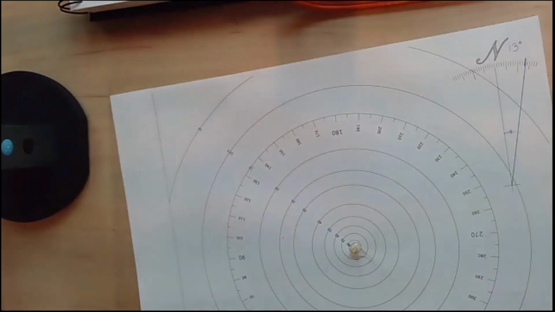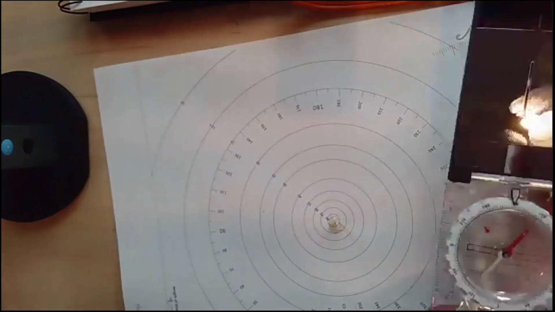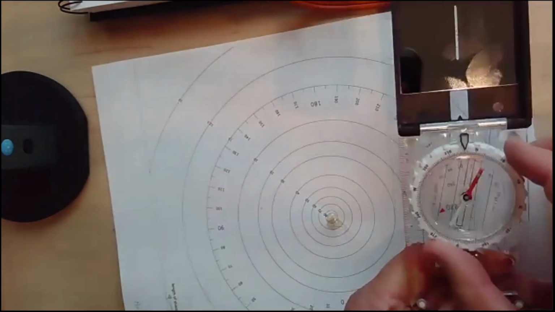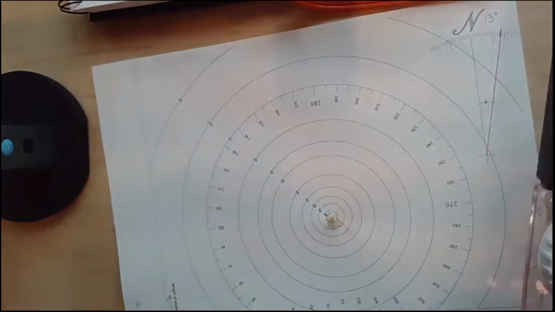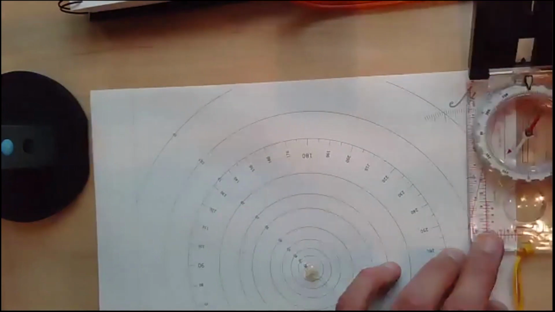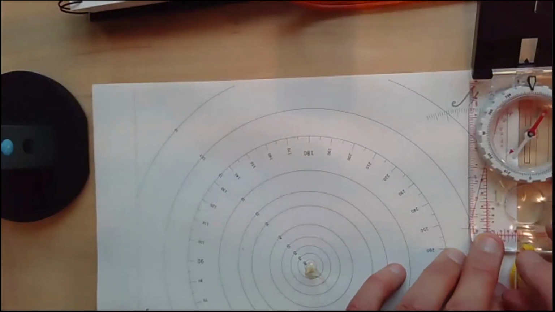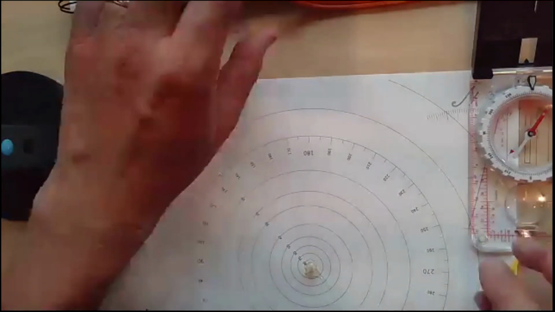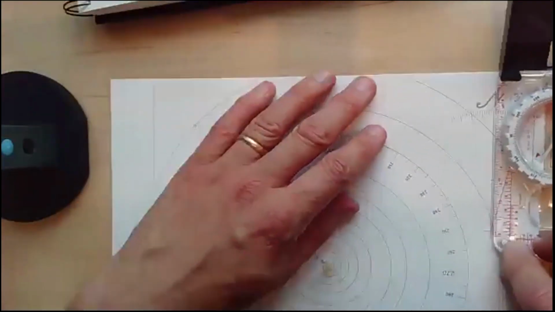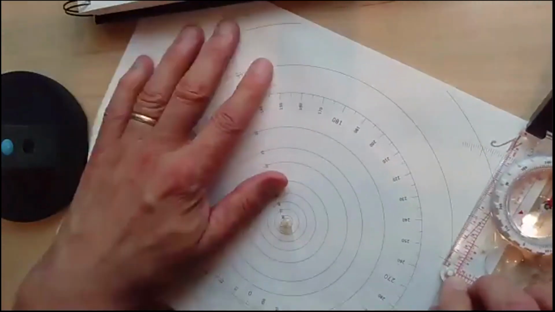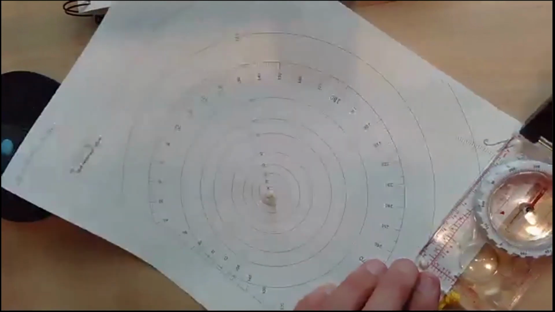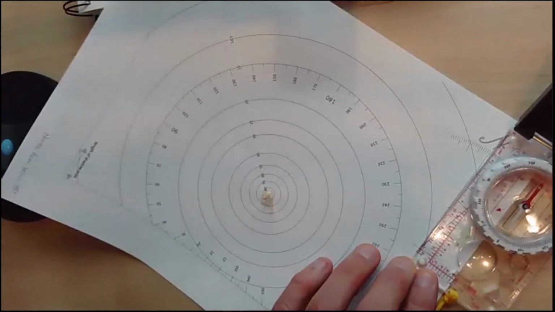If I have a compass where I've already dialed in, and you learn how to pre-dial in the declination, then I can align this compass just by putting the edge of my compass along the north arrow and spinning the compass and the paper until I put the dog in the doghouse. There. So you're going to align this.